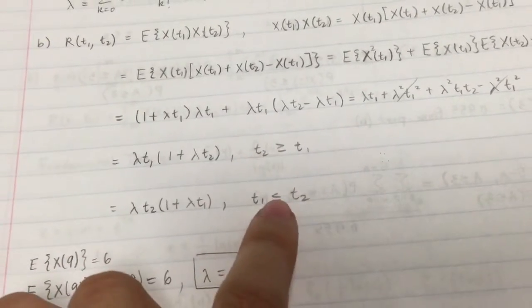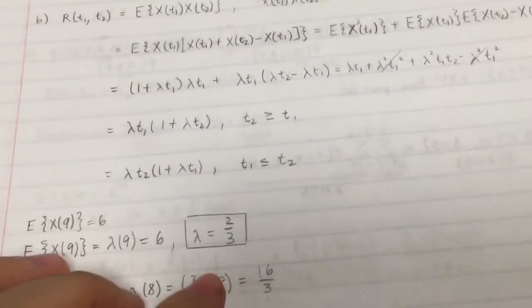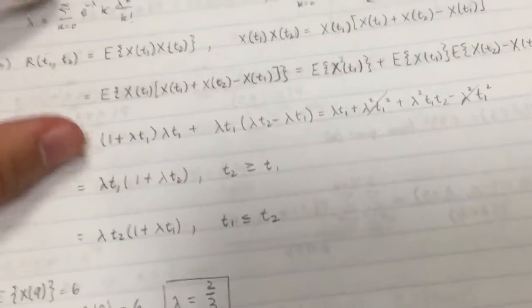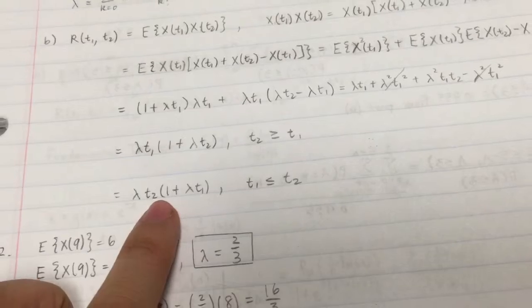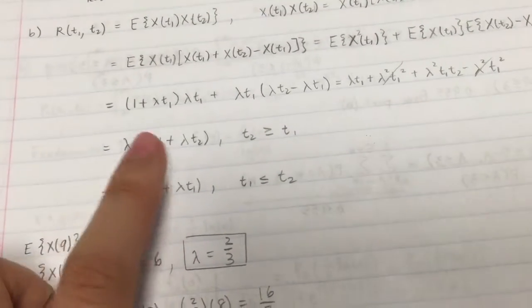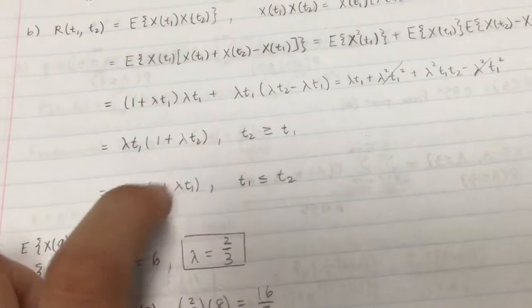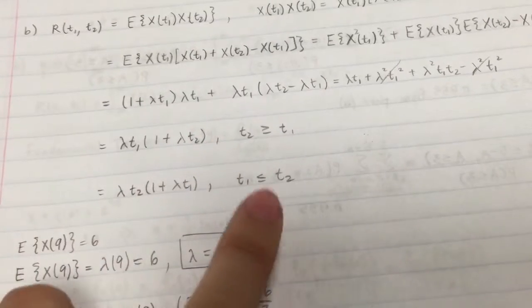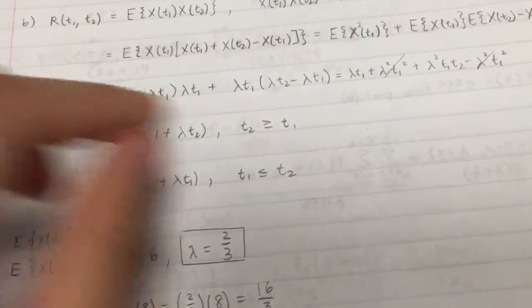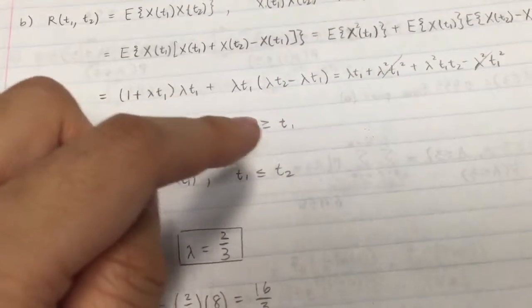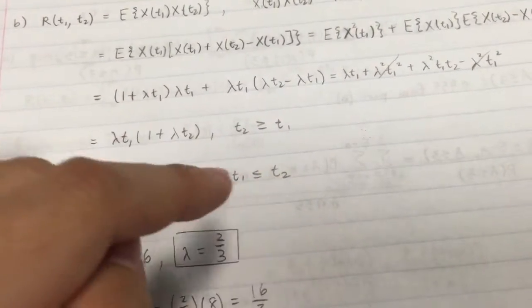For t1 greater than t2, it's the same process as here, except you switch out the variable t1 here for t2 and t1 here for t2. So you just have two different parts for when t1 is less than t2 or for when t2 is less than t1.